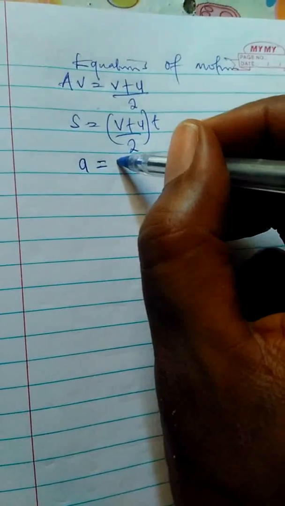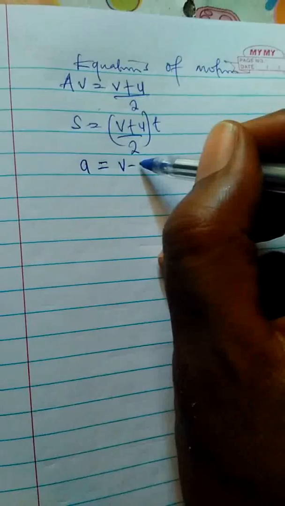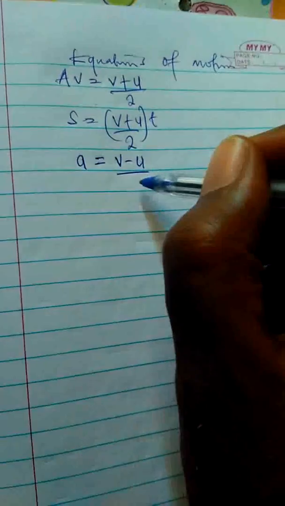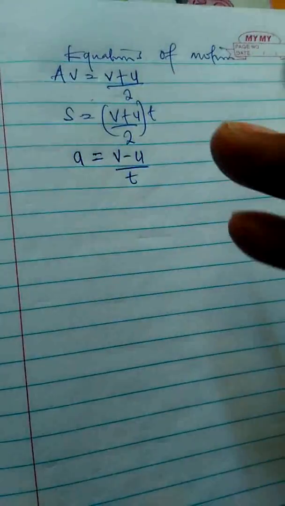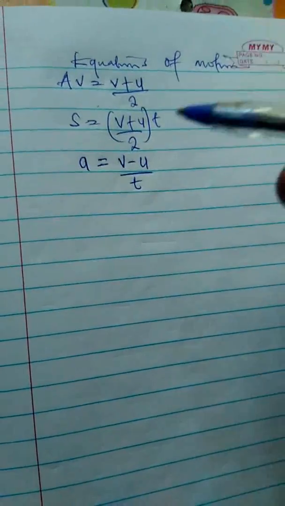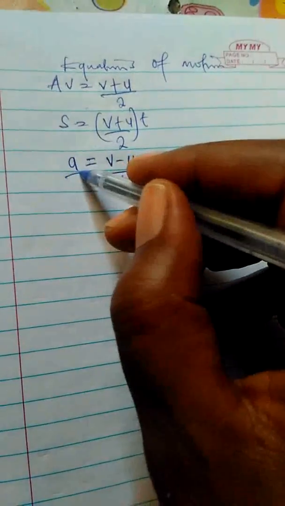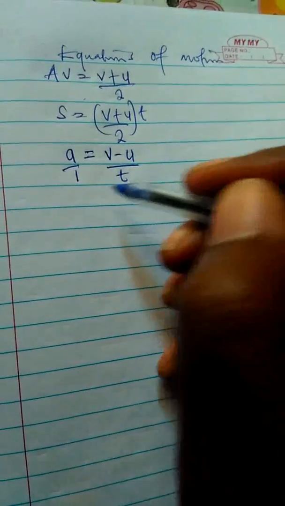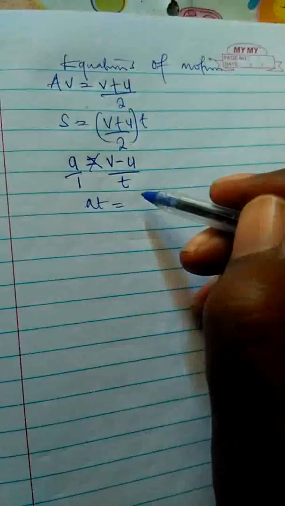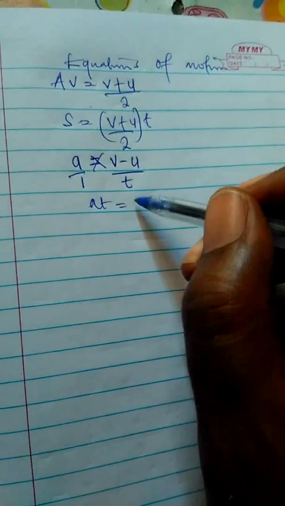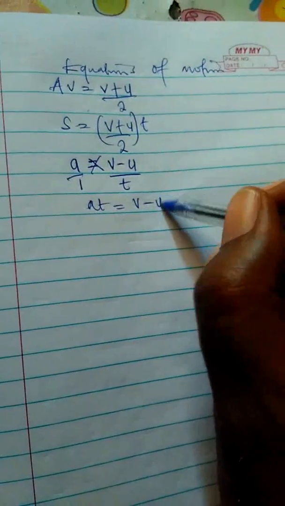acceleration. So we'll say acceleration, which we will represent with A. So we'll say A is equal to what? Final velocity V minus initial velocity U all over T. So I will try to make V the subject of the formula from this equation. So let me just cross multiply. If I cross multiply, I will have AT equals to V minus U.